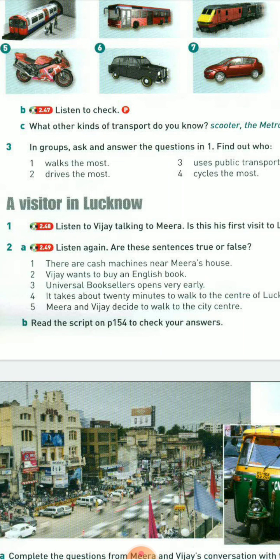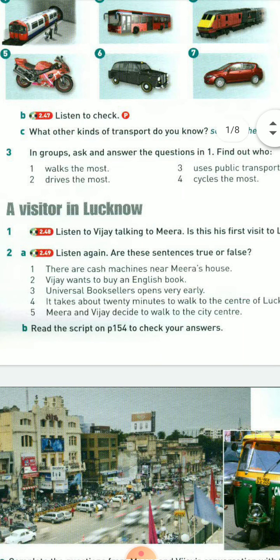It's so interesting to see a new place. Sure, good idea. Actually, the first thing is I need to get some money. Is there a cash machine near here? No, but there are a couple next to Halvasia Market in Hazratganj. Where's that? In the centre? It's the main shopping area, yes.